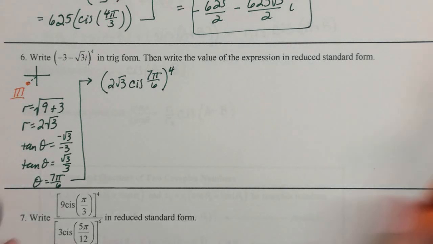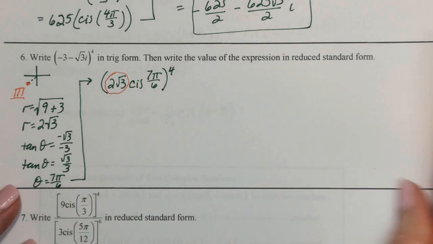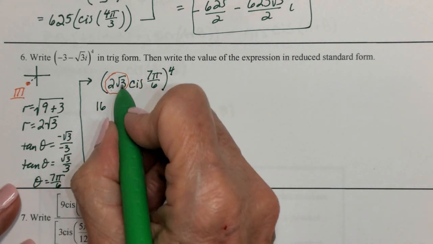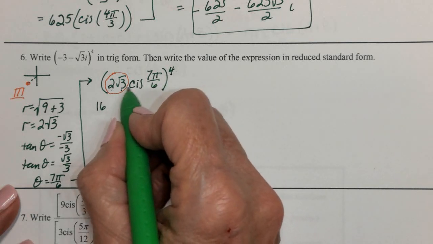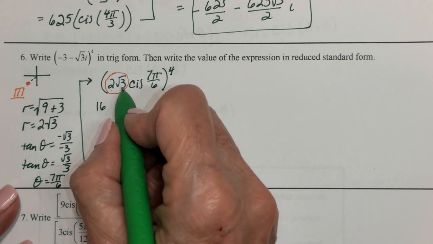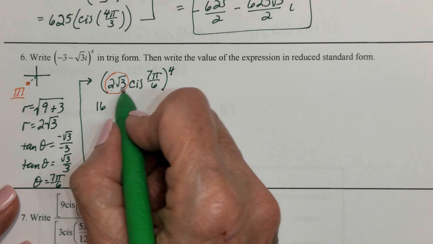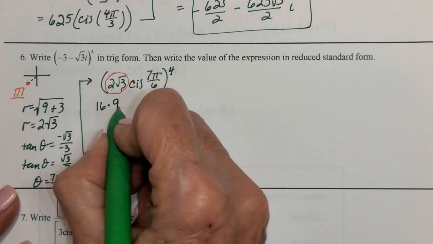Okay, let's raise 2 square root of 3 to the 4th power. Well, 2 to the 4th power is 16. What is the square root of 3 to the 4th power? Well, square root of 3 times square root of 3 is 9. I'm sorry, square root of 3 times square root of 3 is 3. But we have 4 of those, so it would be 3 times 3, which is 9. So square root of 3 to the 4th power is 9.